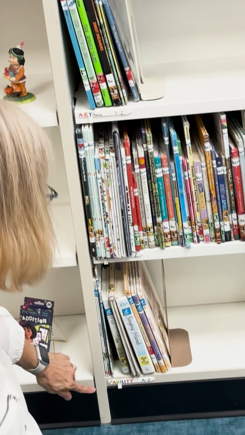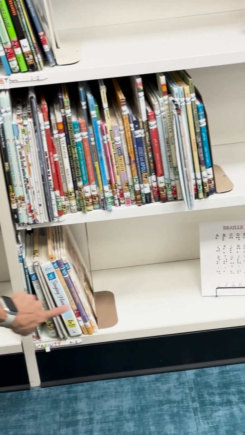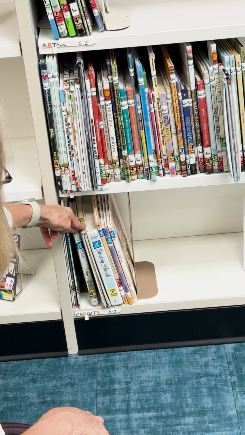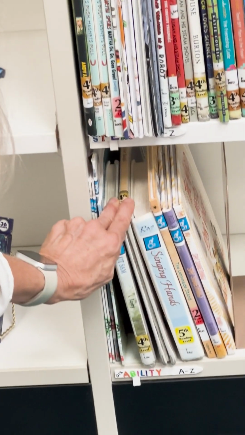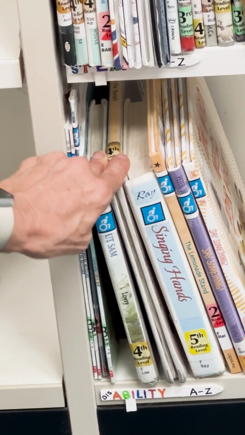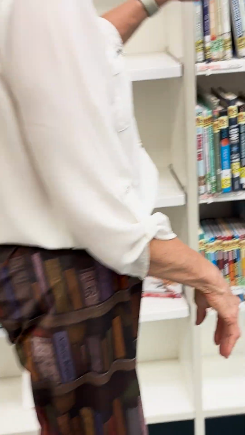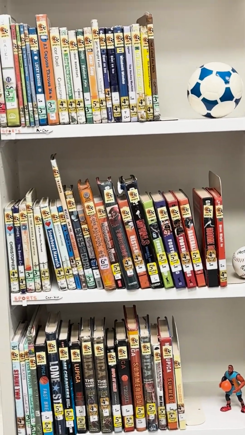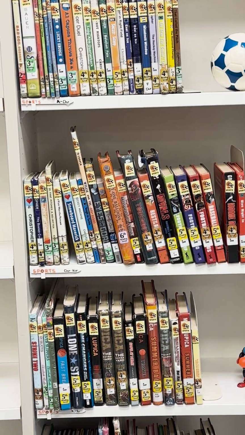Down here we have disability books, and I have things like the Braille books, the sign language books. It has things about dyslexia, has things about physical handicaps. There's all different kinds of books that are there. The next section is sports. And we have sports. And remember, I have things that will remind you of what is on that shelf.